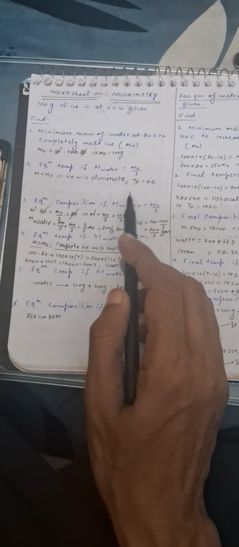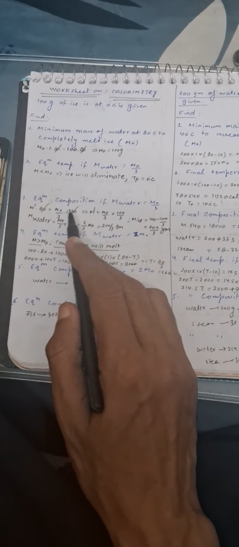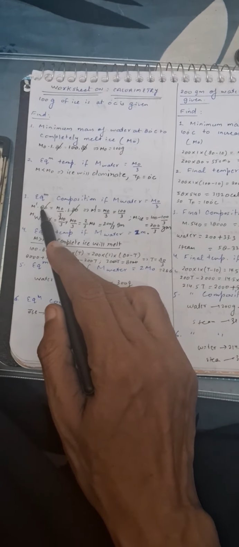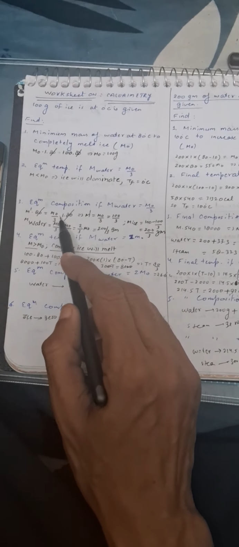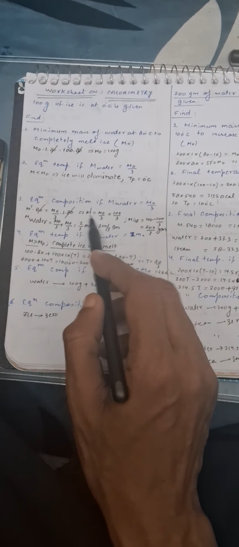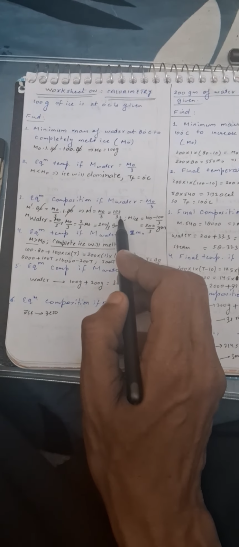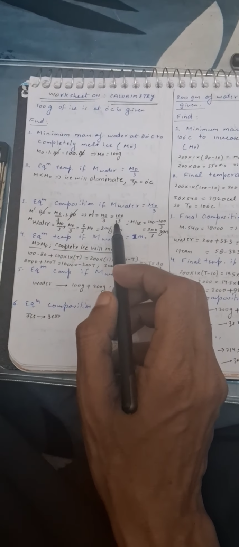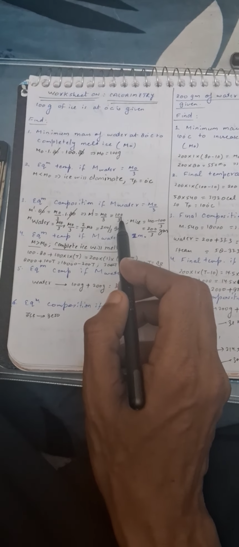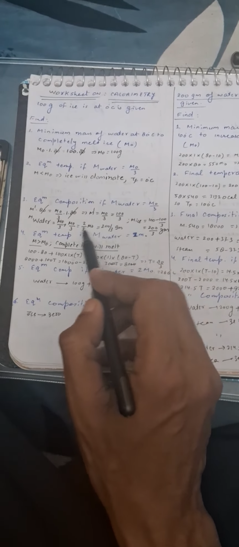So we calculate the amount of ice melted, which is given by this expression. Suppose m dash is the ice melted, so the heat required will be m dash into 80, and the heat supplied by water will be m0 by 3 into 1 into 80. So from the calculations m dash comes out to be 100 by 3. That means finally 100 by 3 gram of ice will melt, so that will give water.